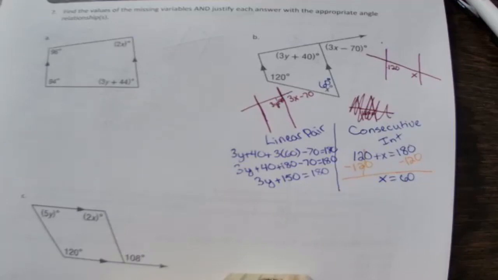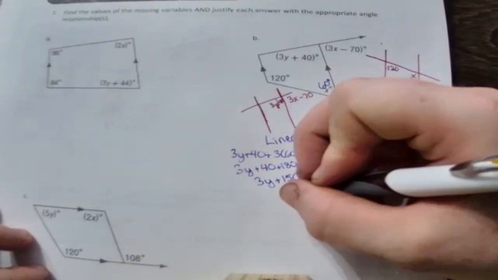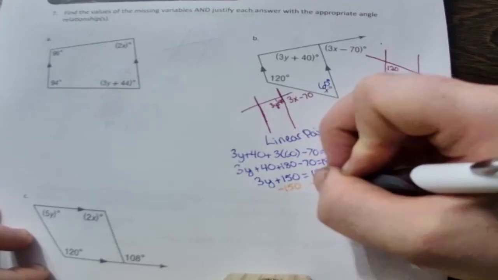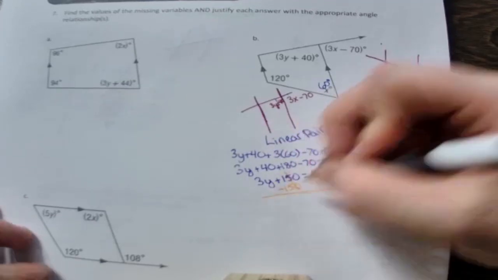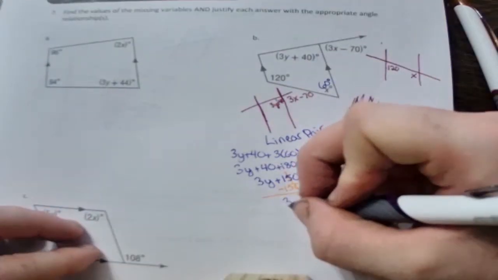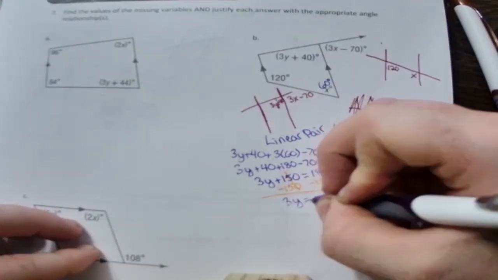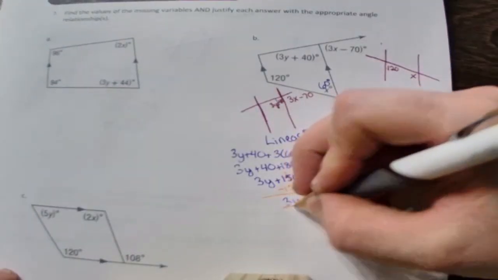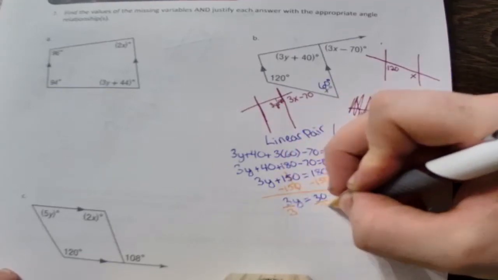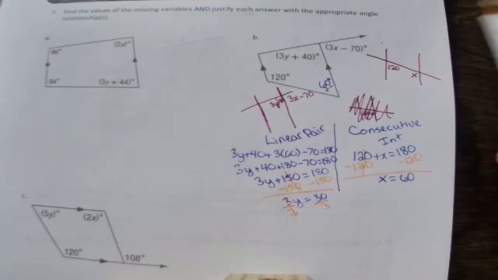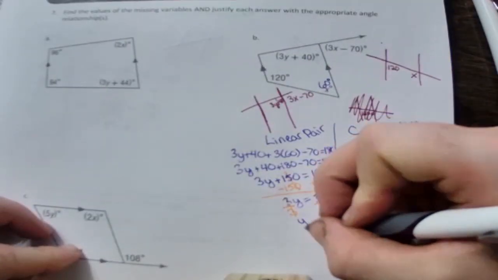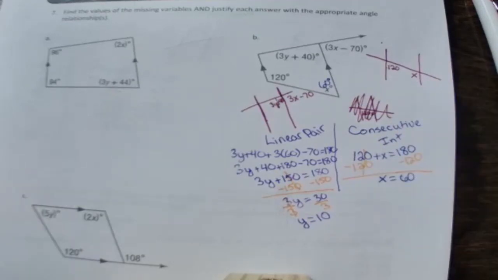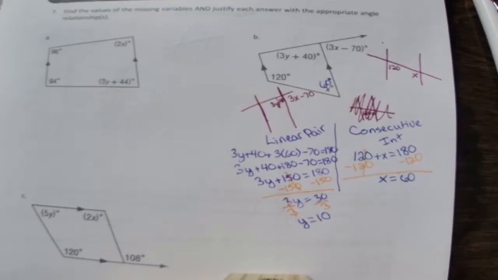Now I want to get y by itself, so what I'm going to be doing now is subtract 150 from both sides. This will get me 3y equals 30. Now I am not yet done. I want to divide each side by 3. This makes it so y is finally by itself. And y will equal 10. So this one we were able to find because it was a linear pair. The one before it was because it was consecutive interior.